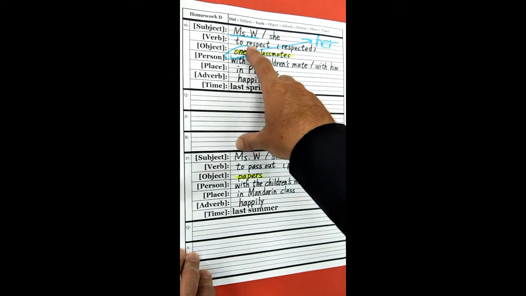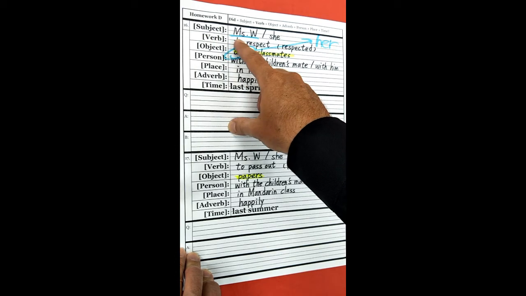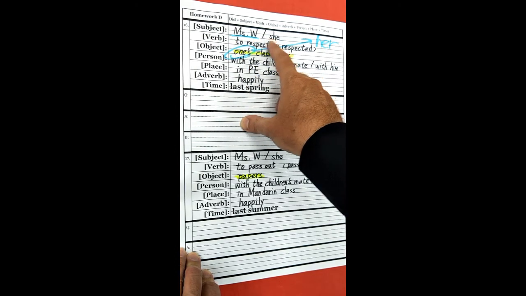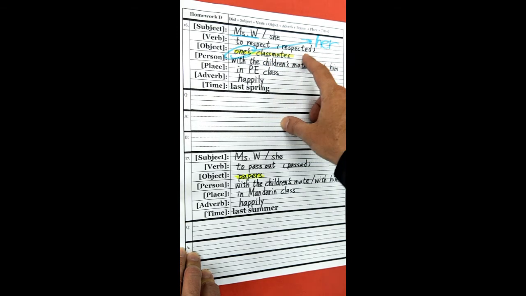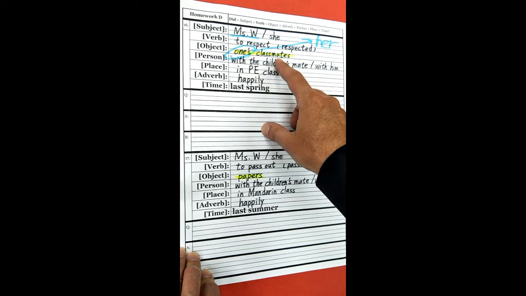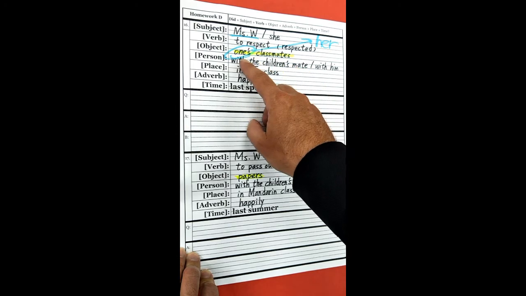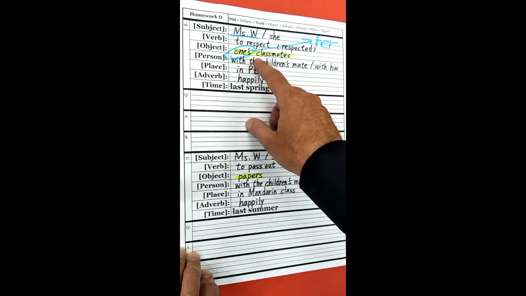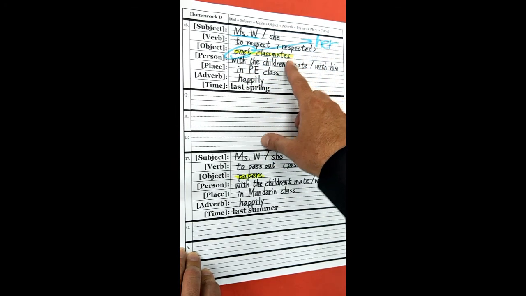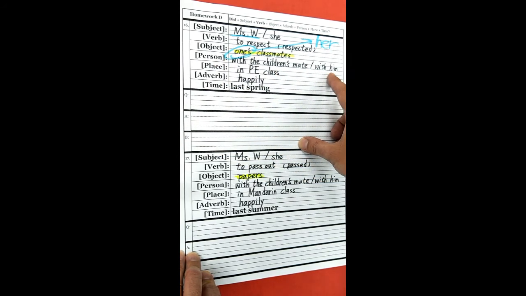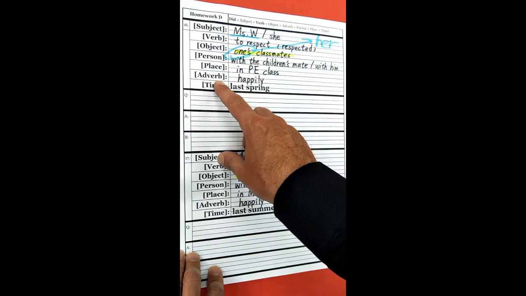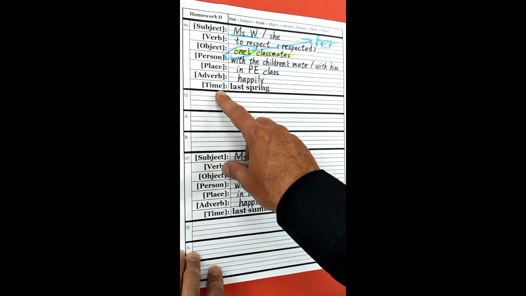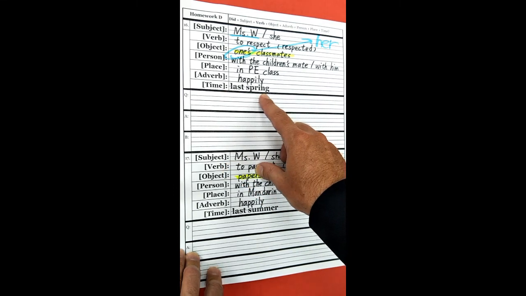Number 16. Subject, Ms. W, she. Verb, to respect, respected. One's classmates. Ms. W, those are her classmates. So her classmates. Person, with the children's mate, with him. Place, in PE class. Adverb, happily. Time, last spring.